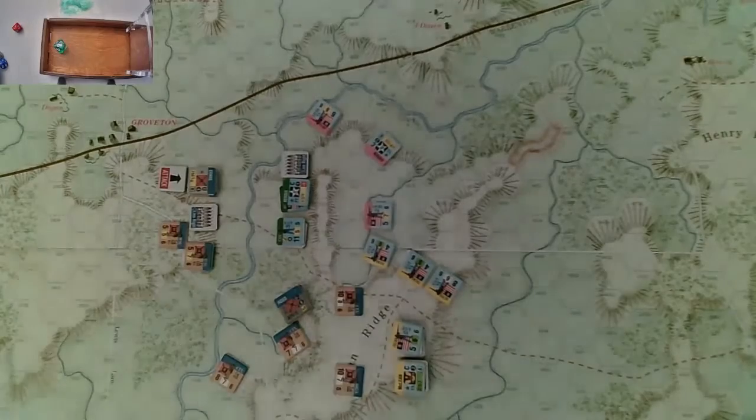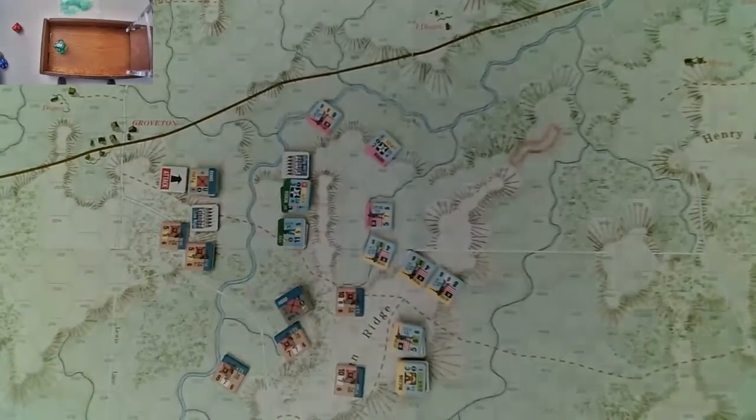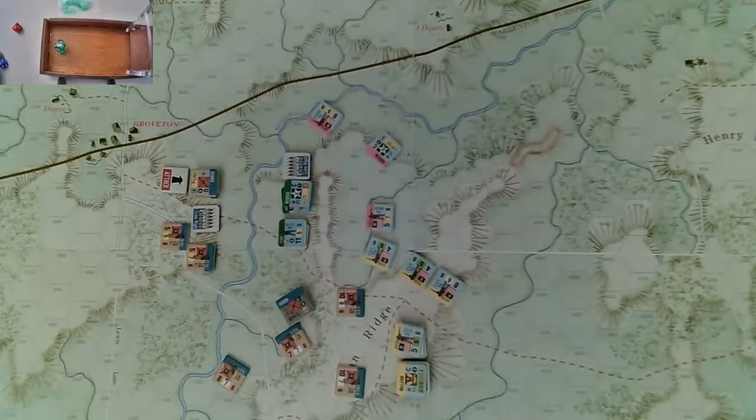So we'll continue on next turn with the next video, where we'll have reinforcements coming in for the Confederates and reinforcements coming in for the Union, and we'll see if they can't break through to Chinn Ridge and see how the attack develops.